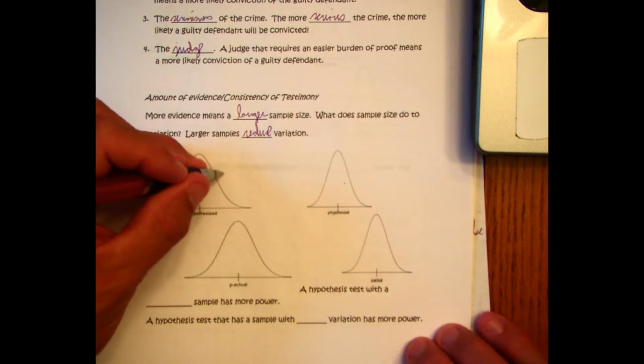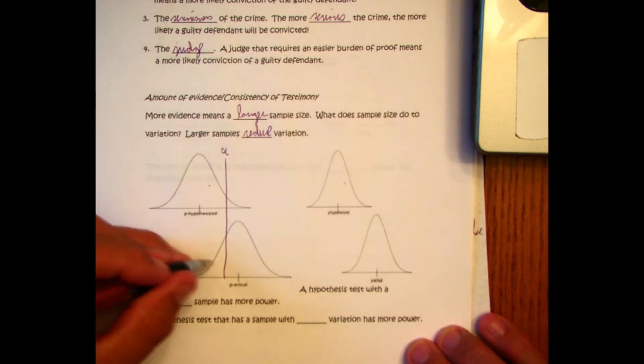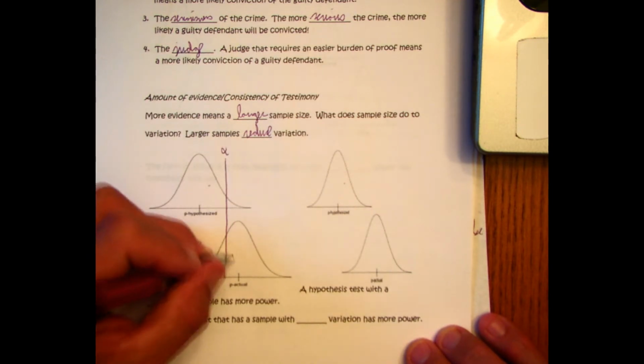Okay, so if you notice here, the hypothesized P and the actual P are the same distance away. If I draw my alpha level at, let's say, the 0.05 level, that's alpha, then this would be beta and this would be power.